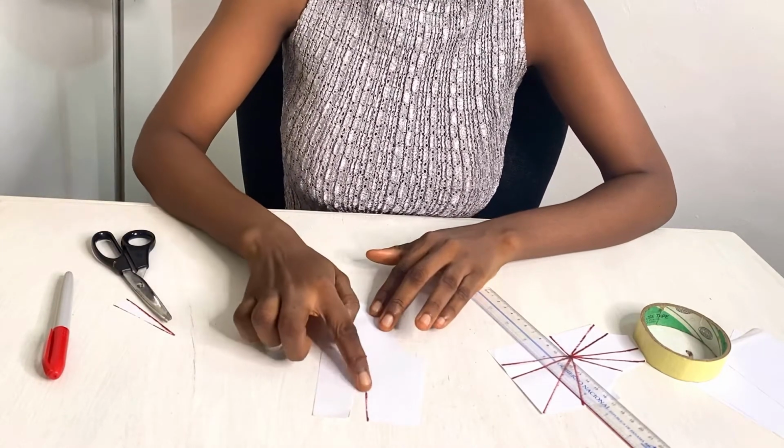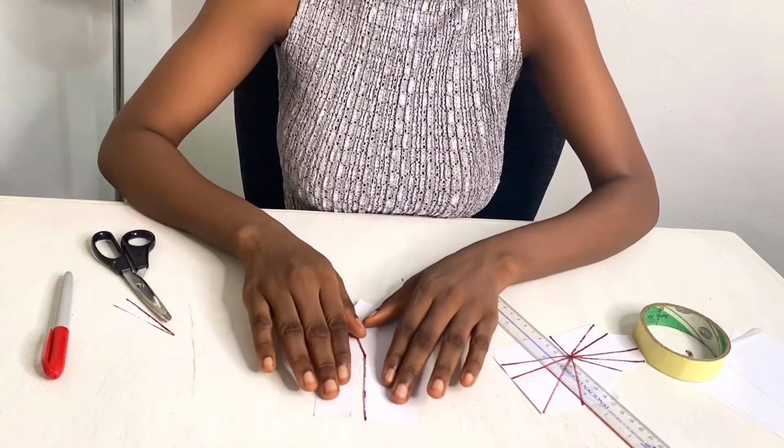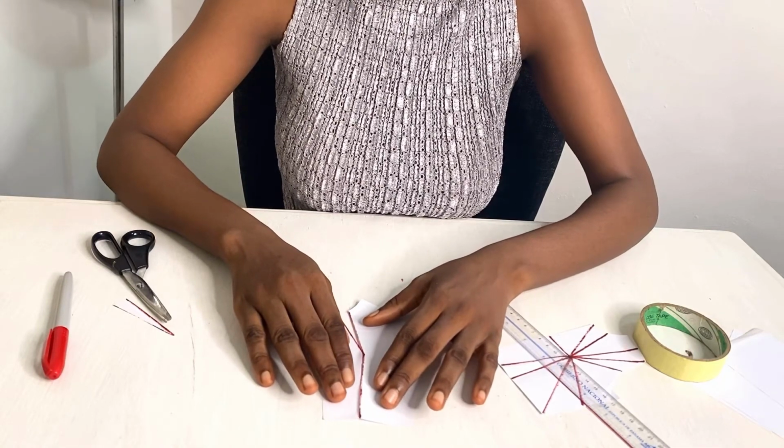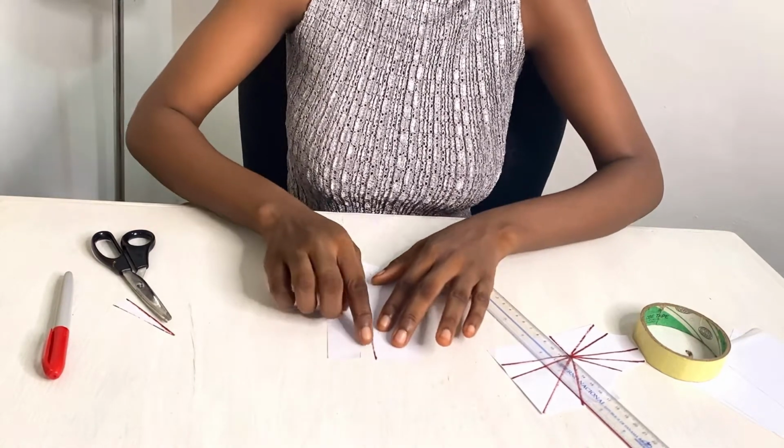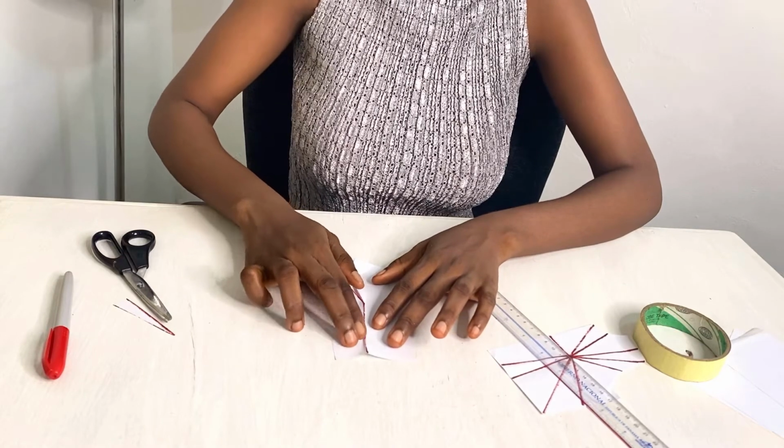Now to transfer this dart and open this place up, I'm going to close my dart. Look at my dart here. So I'll close it up here.